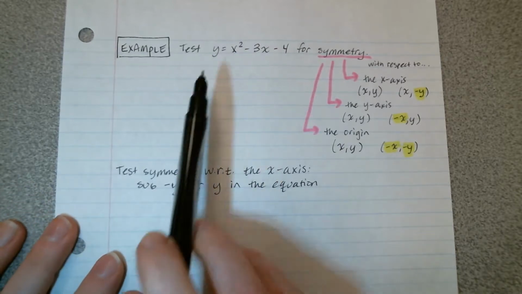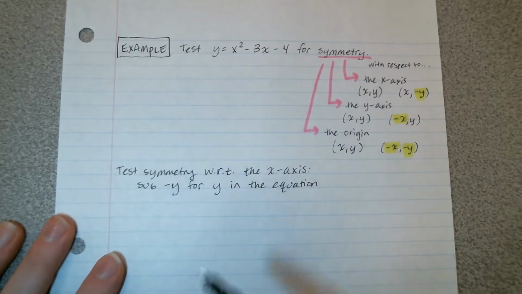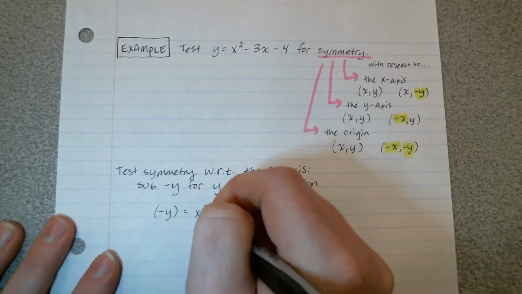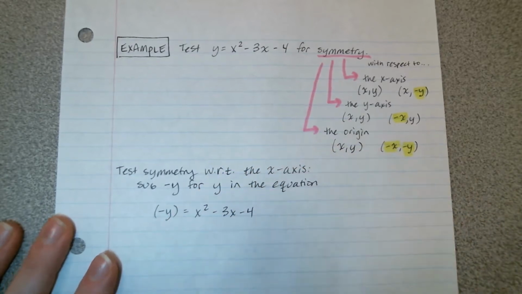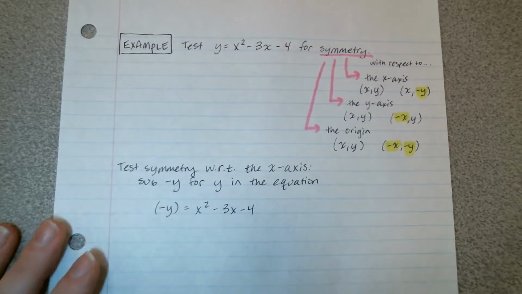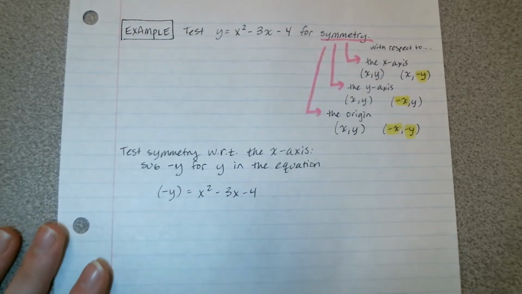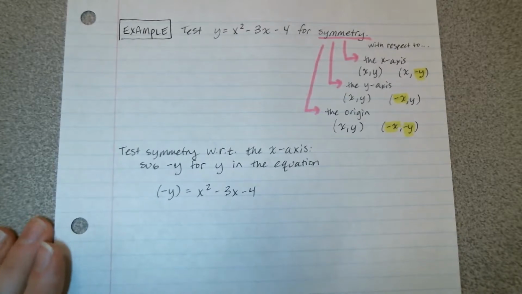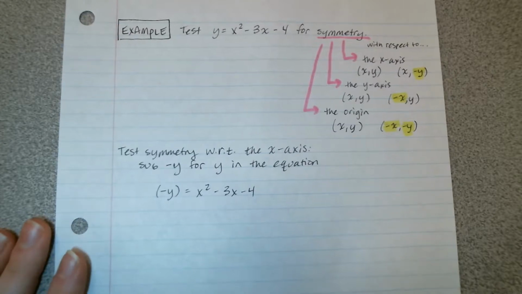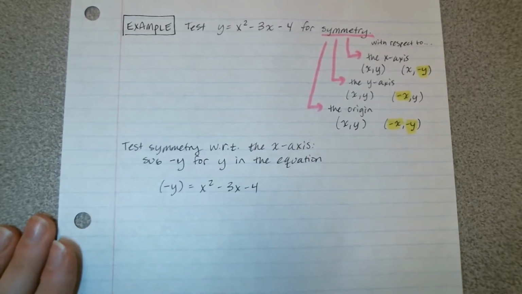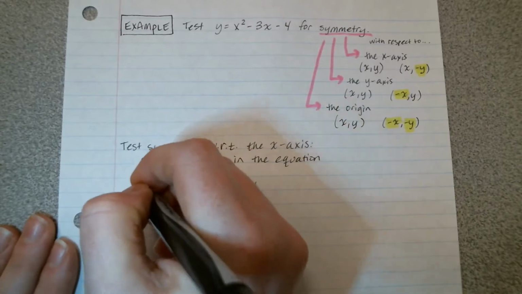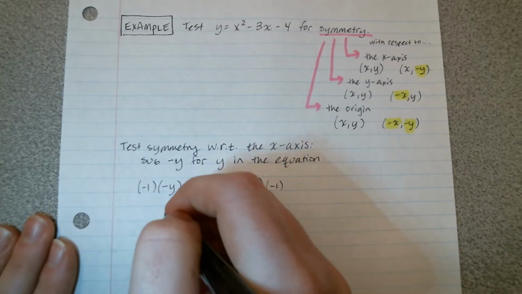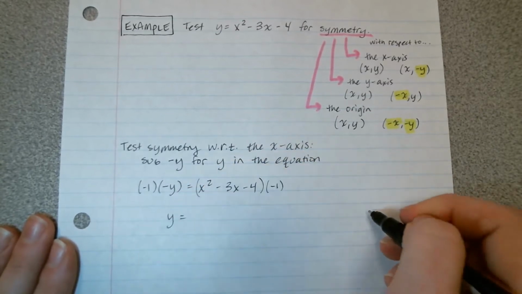Okay, so I will replace y with negative y, and simplify, combine like terms, until I get either the same equation or something completely different. So right now, there's not really much I can do. Maybe I'll multiply both sides of this equation by negative 1 to try to get y equals on the left-hand side. Distribute that negative 1 in.